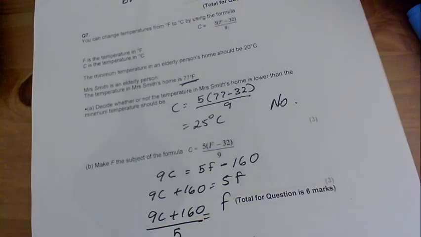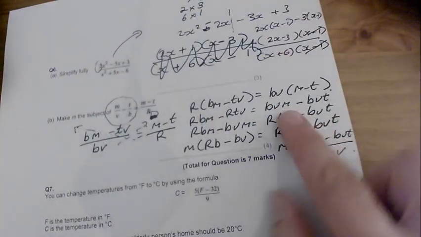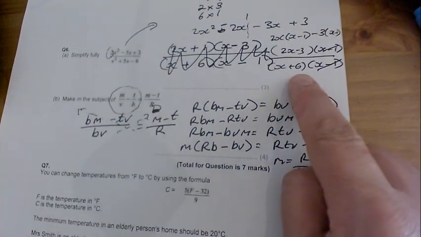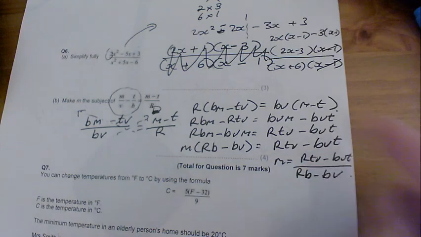Now that I thought was a really nice question to end with. So if you manage to get over the hurdle of these two, clearly I had a problem with that one, you get through these two, then at least you've finished with a really nice one.